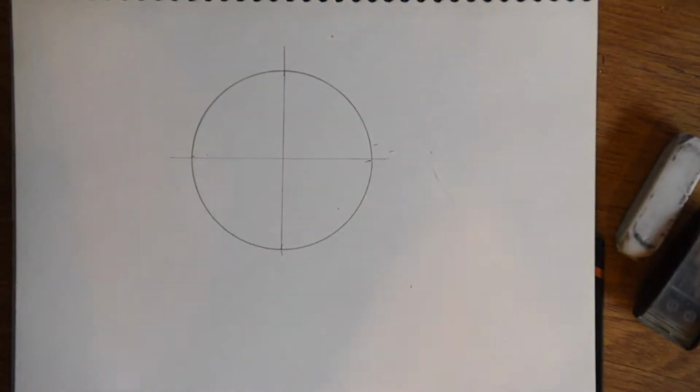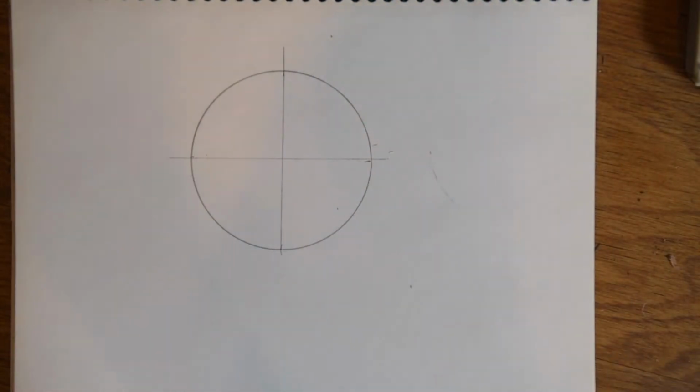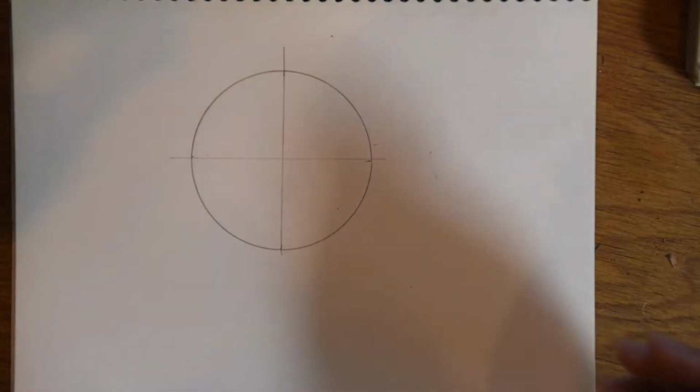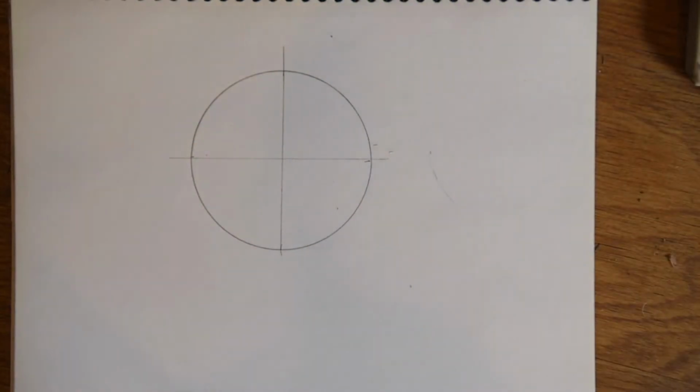Alright, so in this tutorial we're going to talk a little bit about how to construct a human head. Depending on what book you read or what artist you follow, there's going to be two schools of thought of how they approach it. Neither of them are wrong.